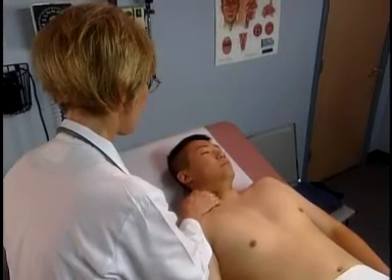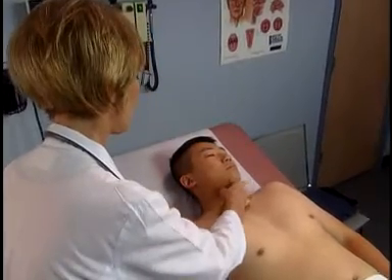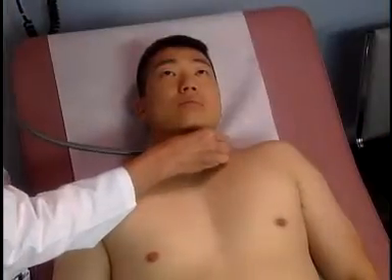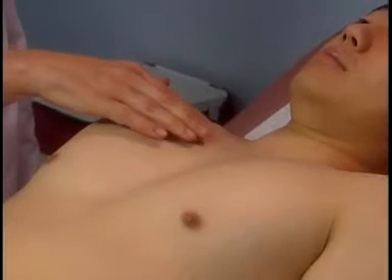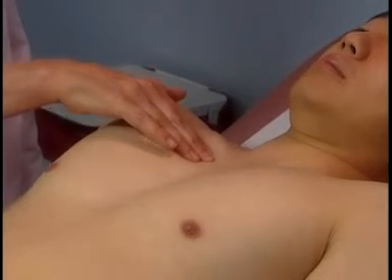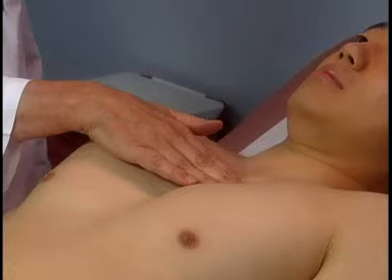Next, assess the carotid pulse. Your assessment will include both palpation and listening for bruits. Inspect and palpate the anterior chest for any heaves, lifts, or thrills.